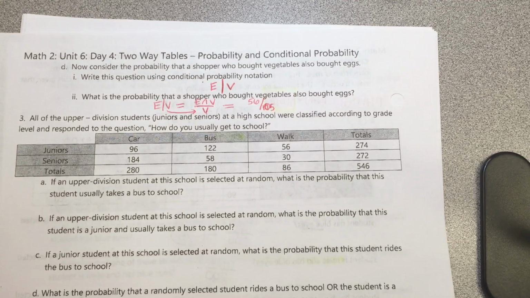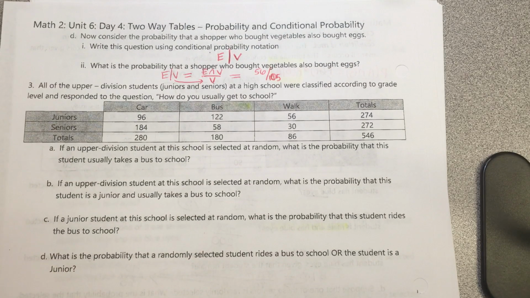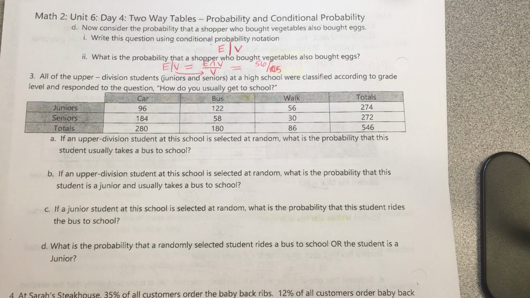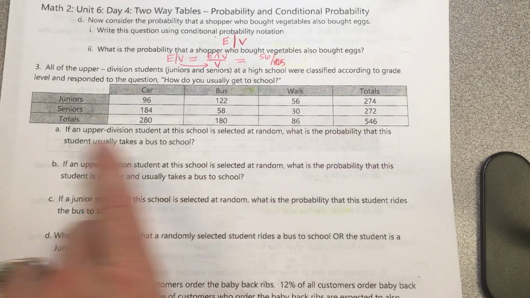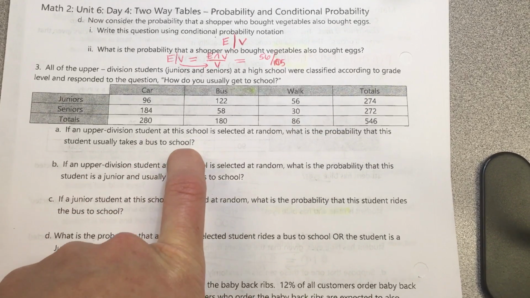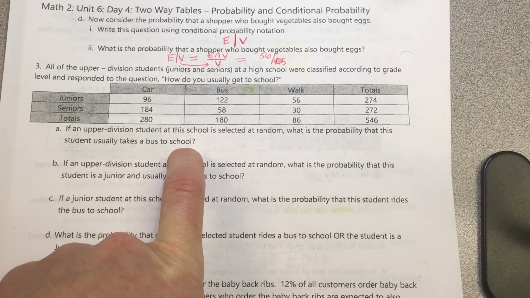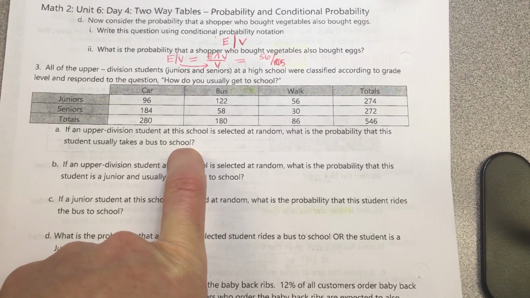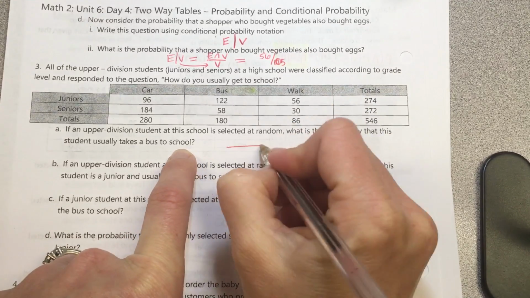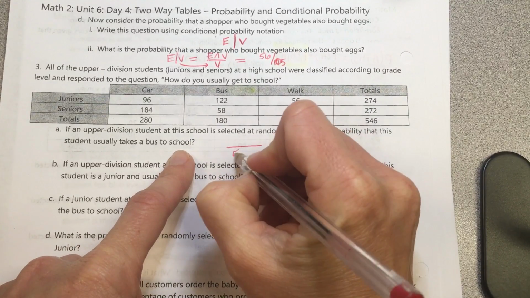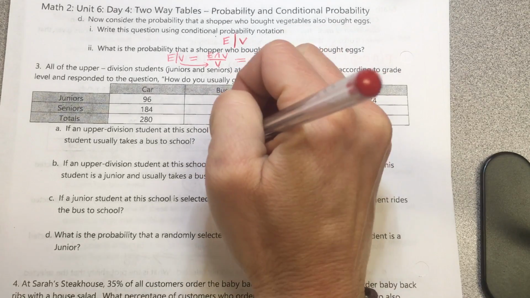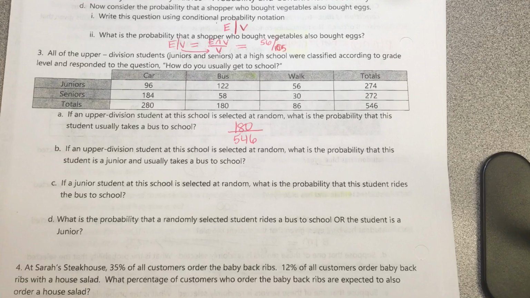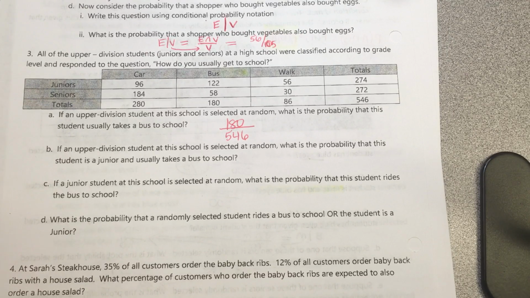All the upper division students, juniors, and seniors at a high school were classified according to grade level and responded to the question, how do you usually get to school? If an upper division student at the school is selected at random, what is the probability that the student usually takes a bus to school? Did it tell me that we already know what kind of student this is? No, okay? So the total goes on the bottom. How many total are there? 546, okay? And then what do we want that student to do? Take the bus. So what number goes on top? 180, okay?